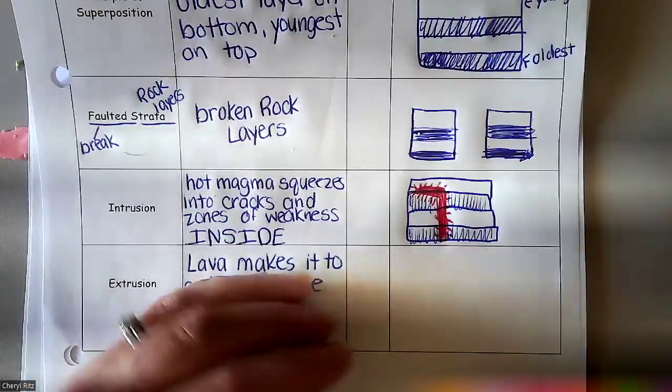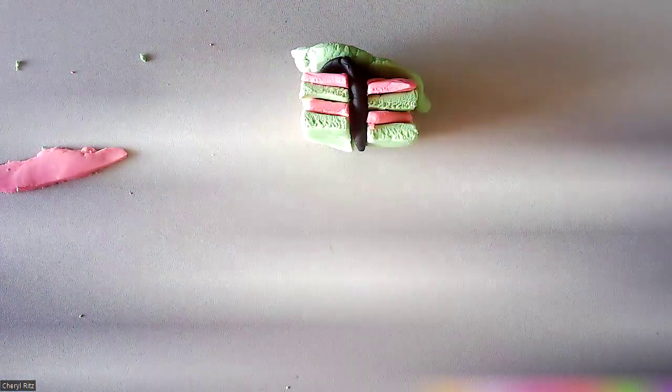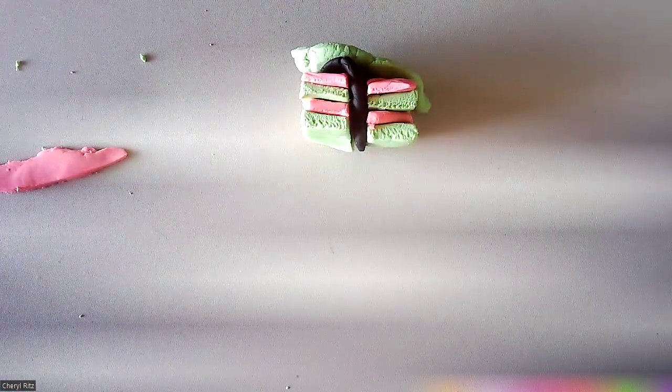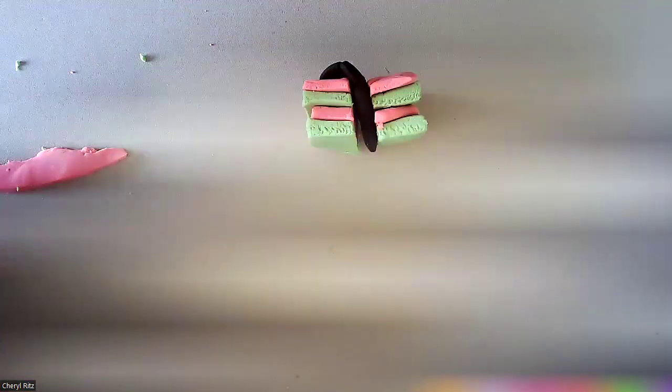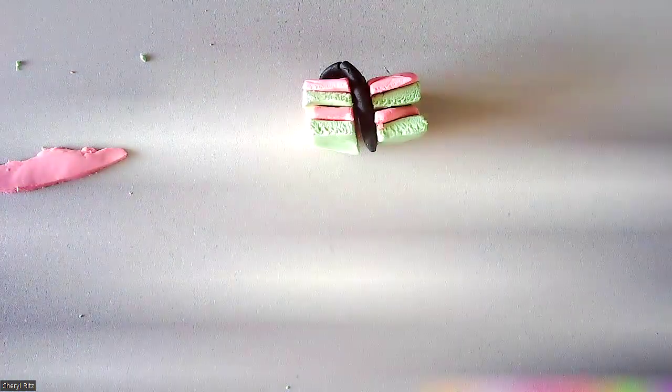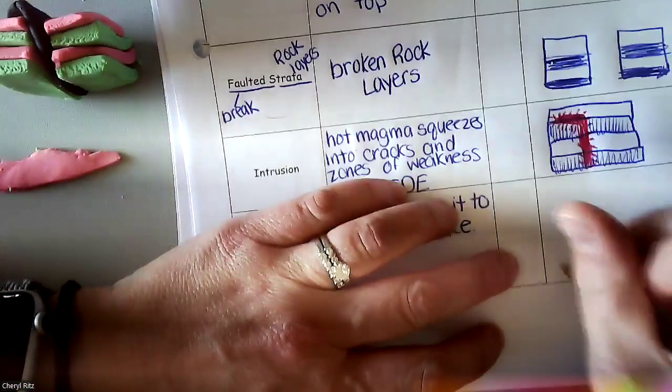Let's do one more, which is perfect. We're just about out of time. We need to do an extrusion. How's an extrusion different? Take off the top layer. An extrusion makes it to the surface. So again, we can draw that exact same picture.